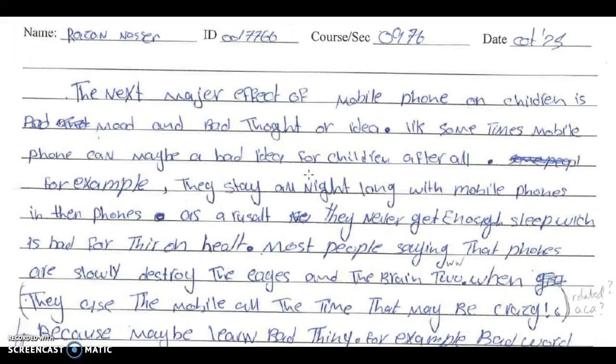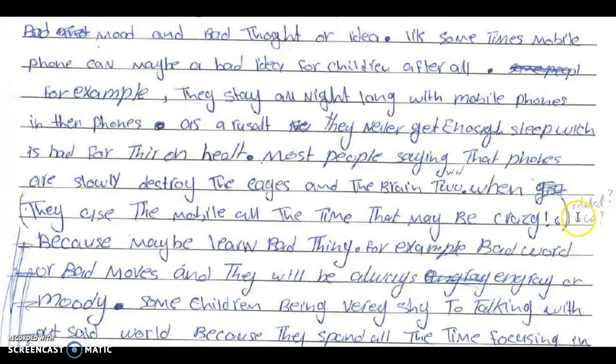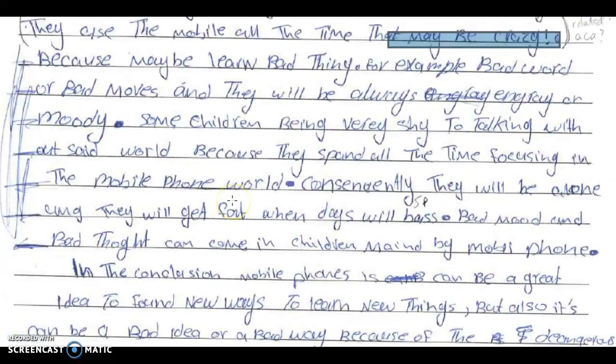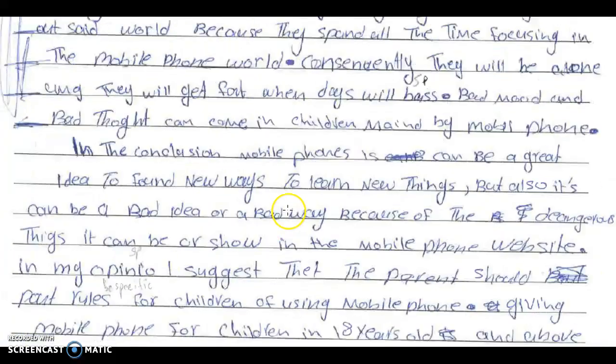And here in the second part of your essay, "academic," that's what I'm saying. Like, "that may be crazy." This is not the language that we say in the academic essay. And is it related too? Looks like a spelling error there.